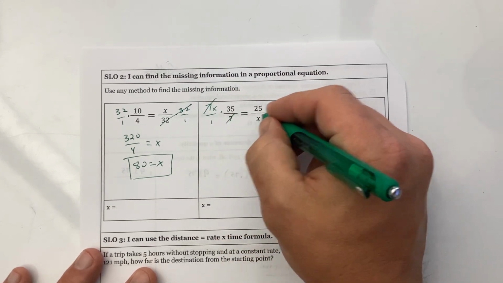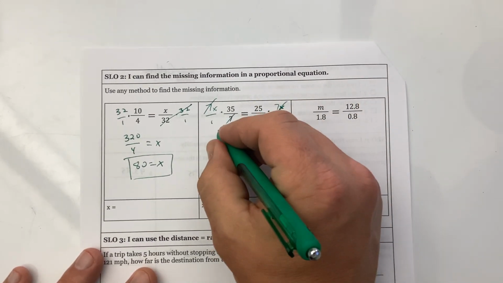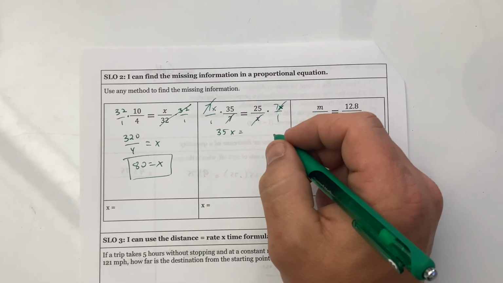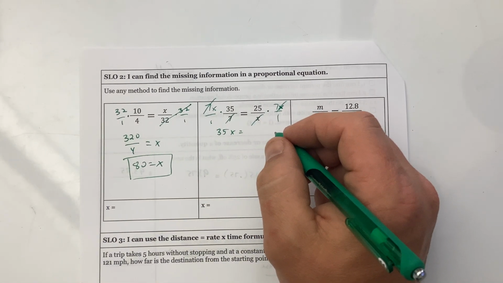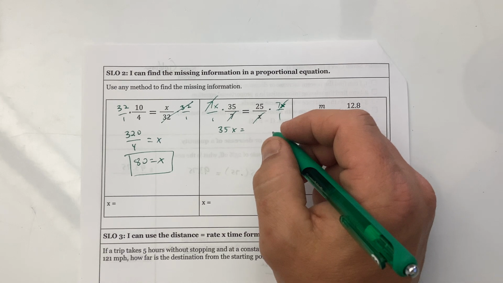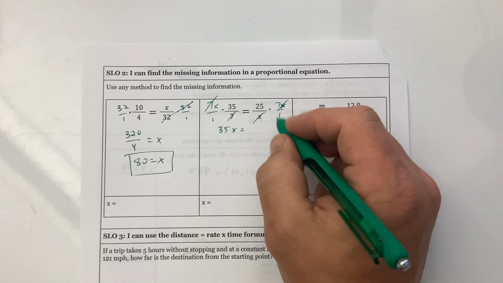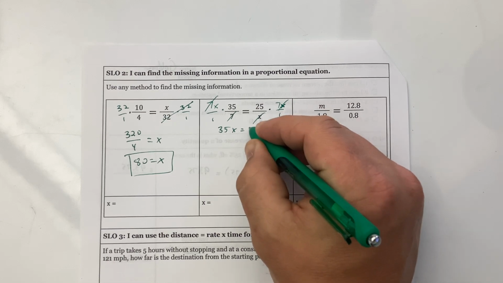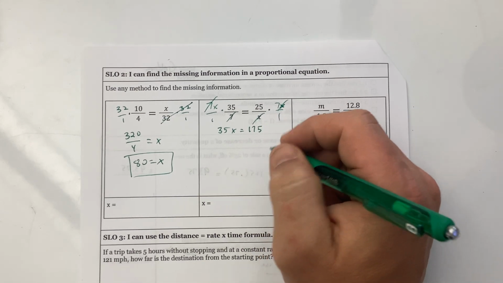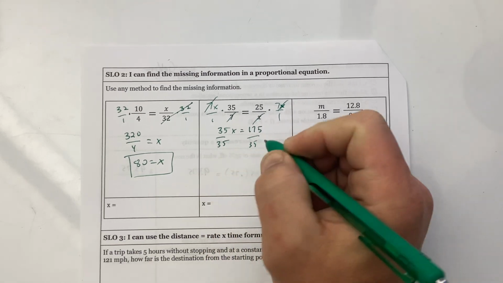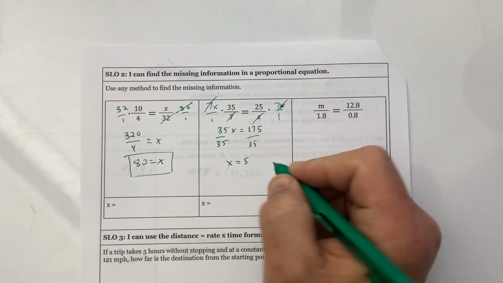The 7's cancel, the x's cancel, and we have 35x equals, what's 25 times 7? 35, 175. And if we divide by 35, we will get 5.